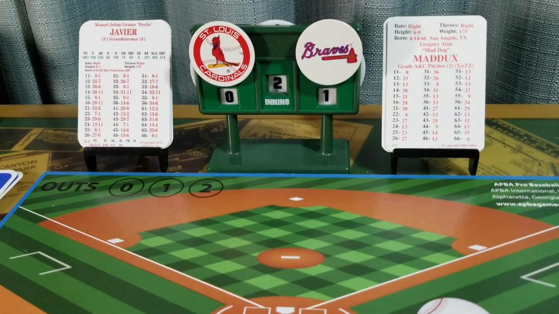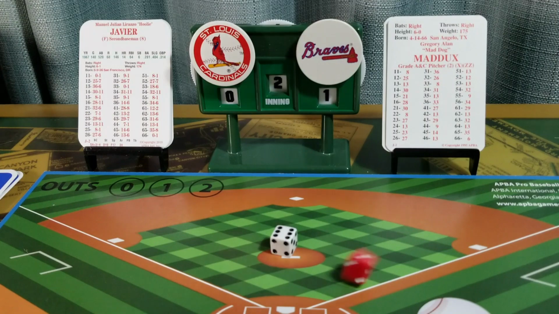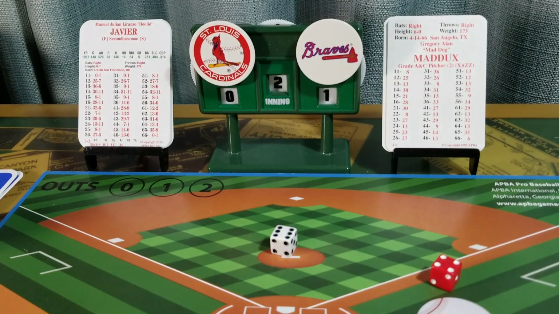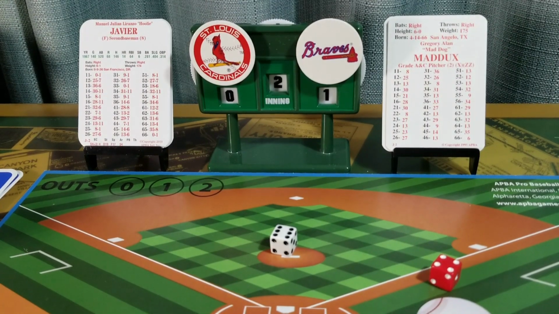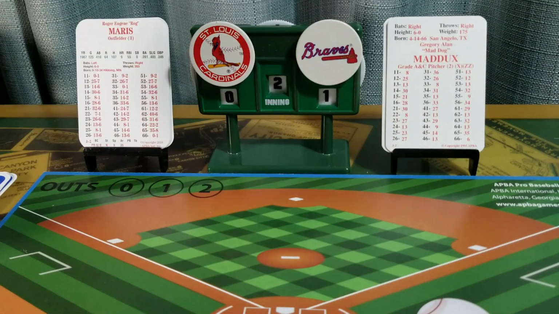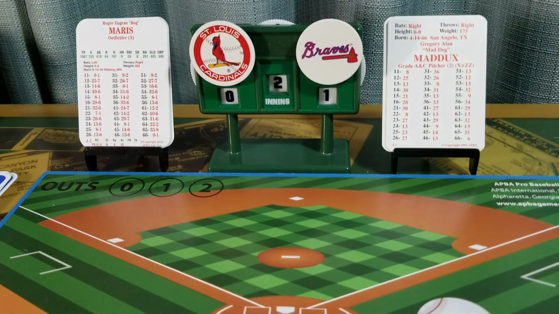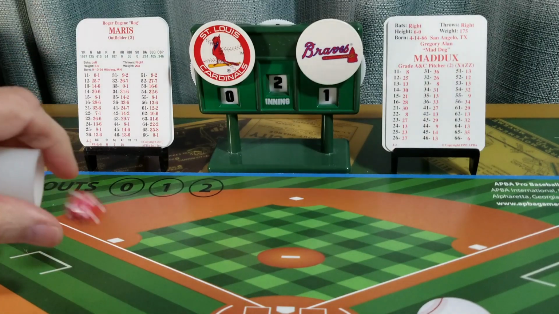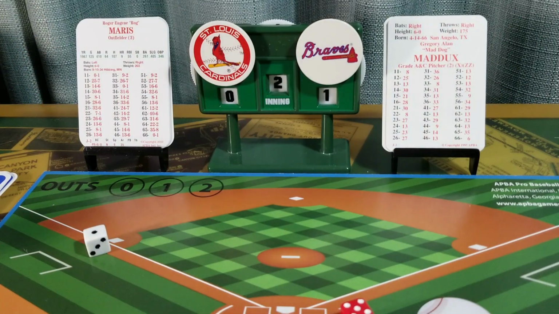Julian Javier will lead off for the Cardinals, followed by Roger Maris and Mike Shannon. Here's the pitch to Javier. 46 is a swing and a miss for strike 3. One down. Roger Maris, who came to St. Louis from the New York Yankees, was toward the end of his career, wasn't as productive with the Cardinals as he was with the Yankees.